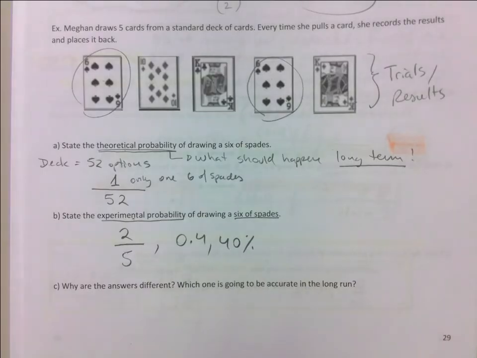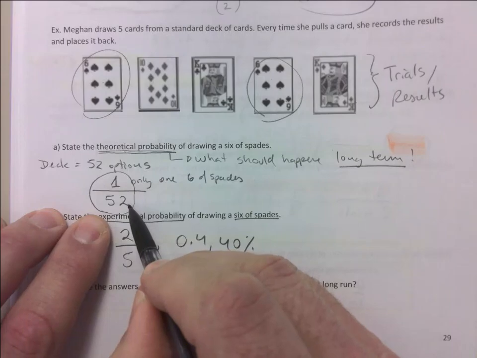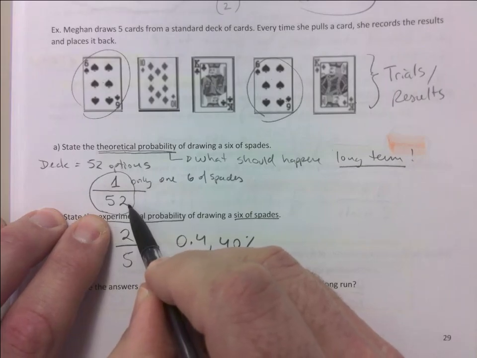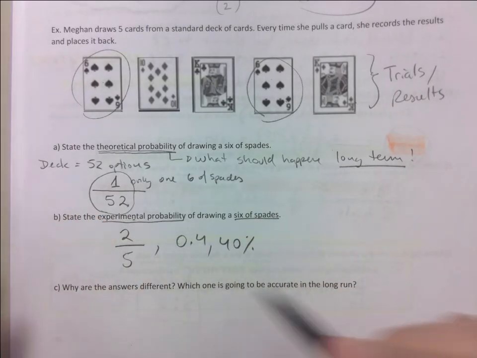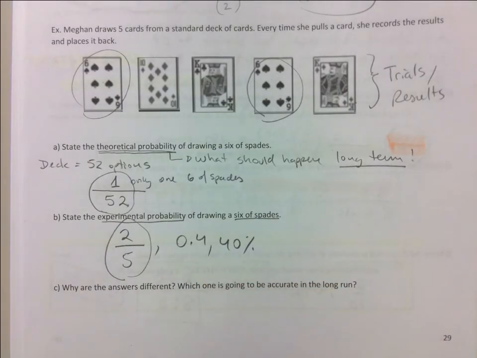There's only 1 6 of diamonds, only 1 6 of clubs, only 1 6 of hearts, right? So this is your probability theoretically, and that's what you should be observing in the long run. You can kind of say that what happened in the experiment was like you lucked out, because technically it's 1 in 52 times that you're going to see a 6 of spades.